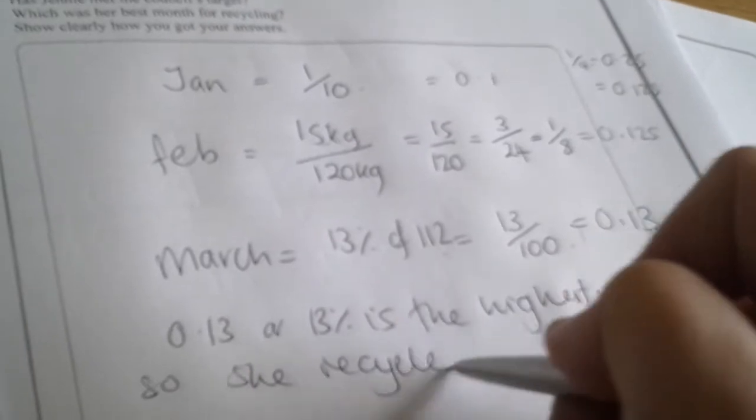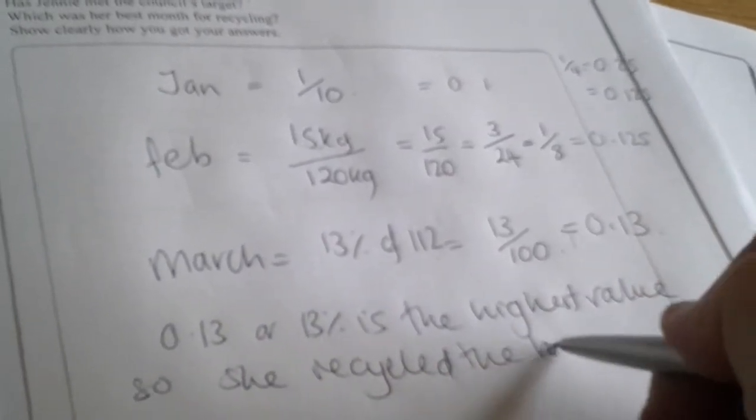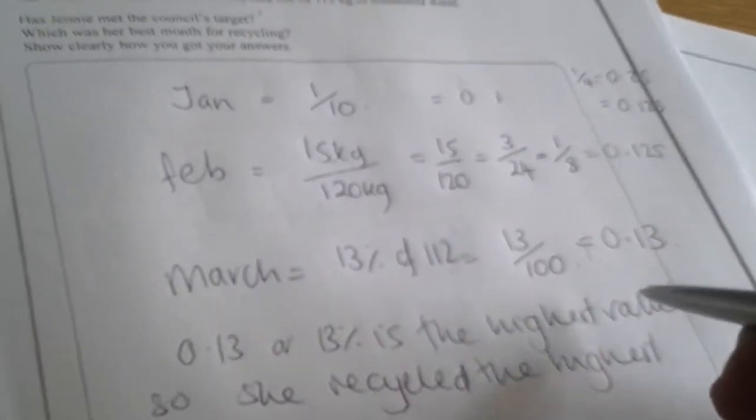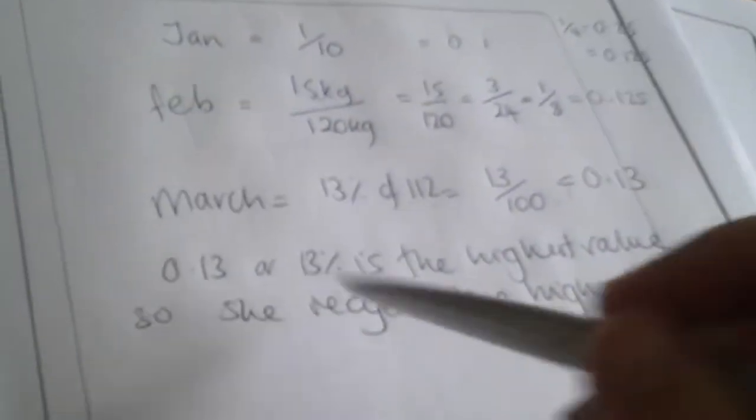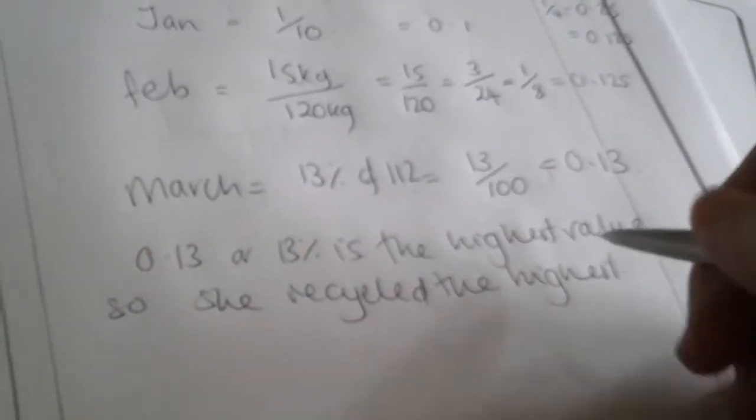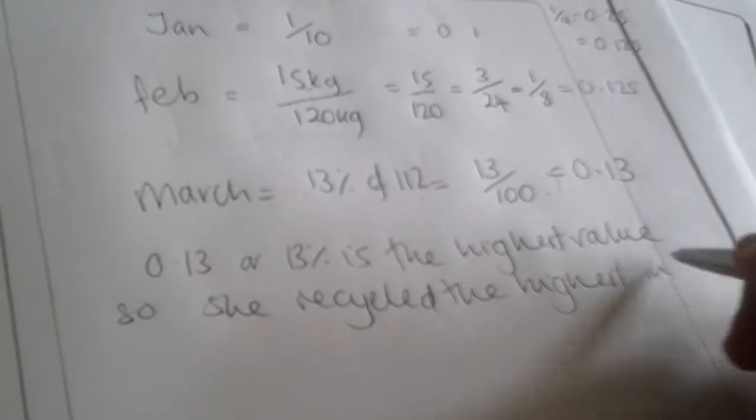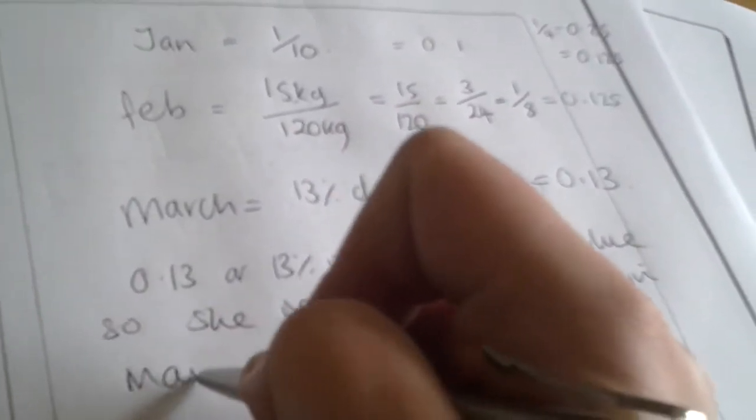So she recycled the highest percentage in March. There are other ways of saying that she did the best. You could say she recycled more in 1 month, but because we don't know how much she recycled in January, we've just got a fraction. We can only talk about the proportion that she's recycled. So she recycled the highest in March.